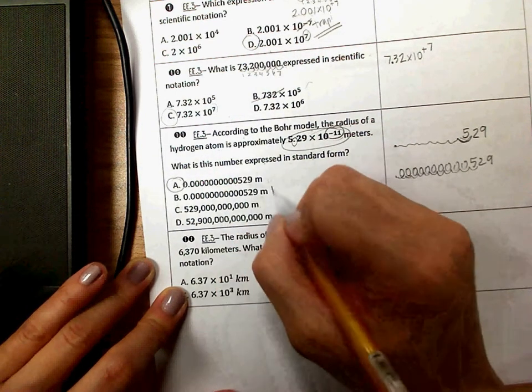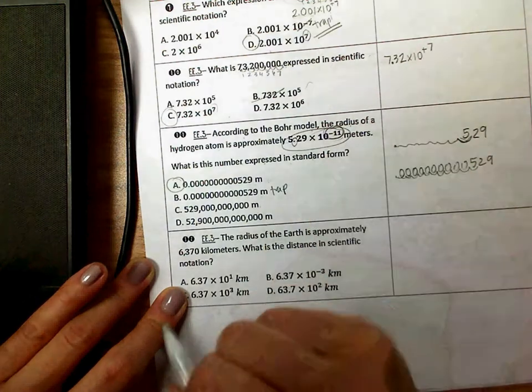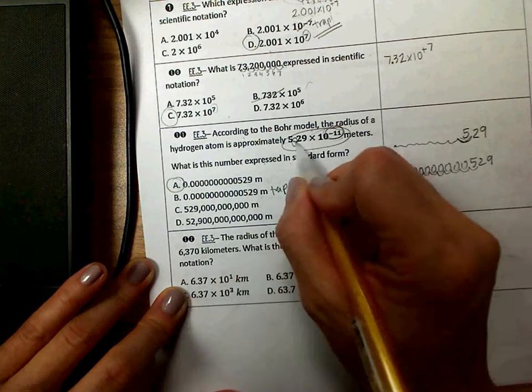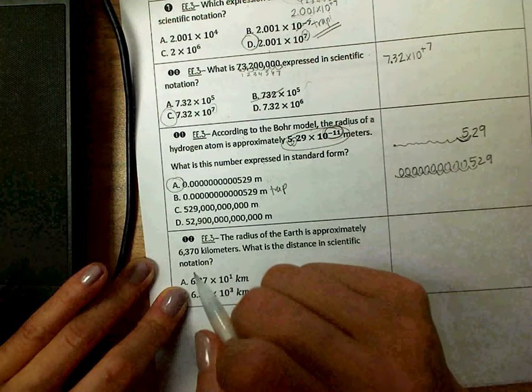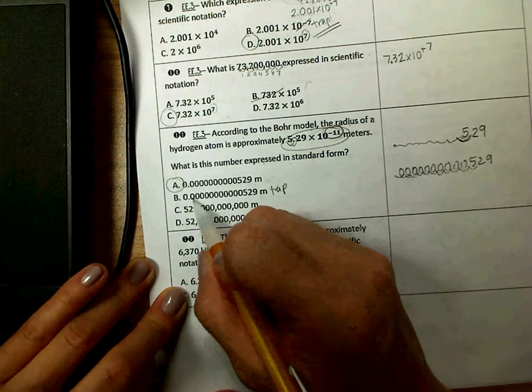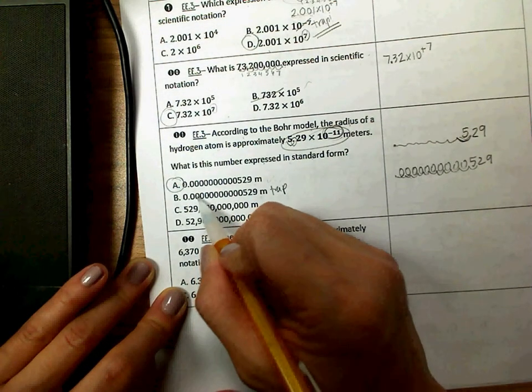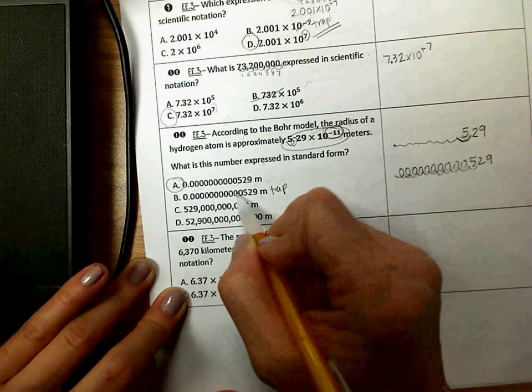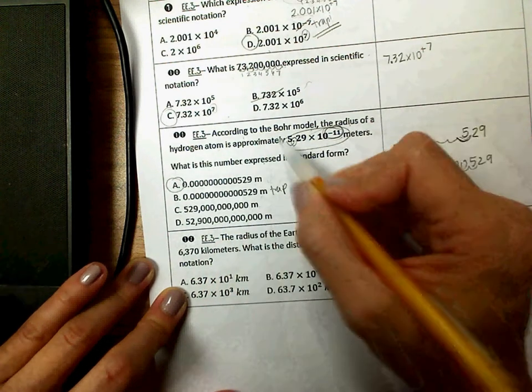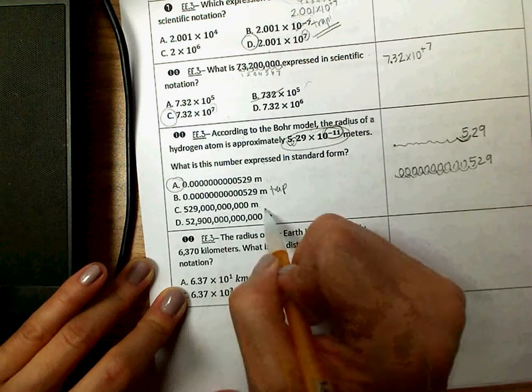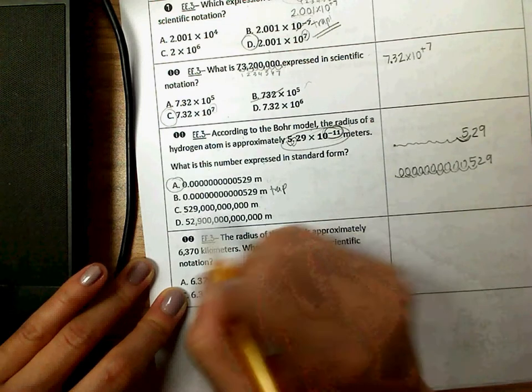Because some students think, hey, I should have 11 zeros, but that's not the case because you had to go over the 5 before you can start adding the zeros. So here, this looks like it has one extra zero. 1, 2, 3, 4, 5, 6, 7, 8, 9, 10, 11. But that's not reflecting this number. And then these are too big. These are positive exponents because they expanded the other direction, so it can't be those.